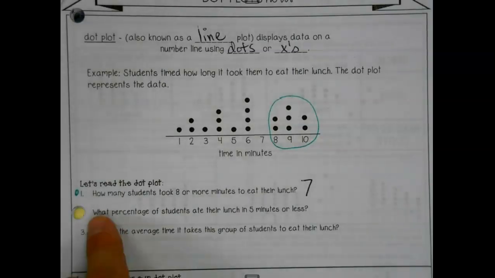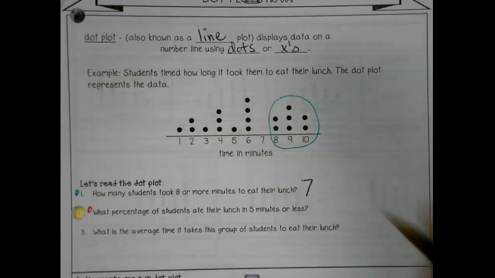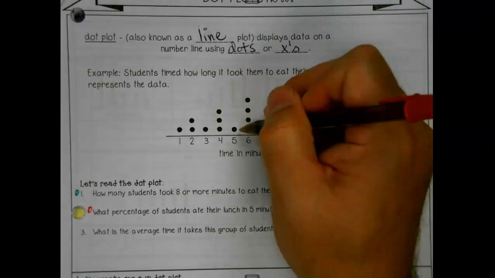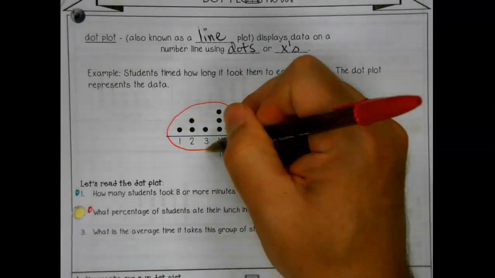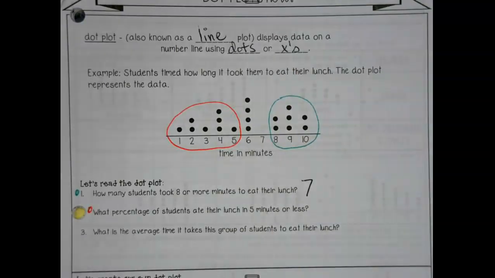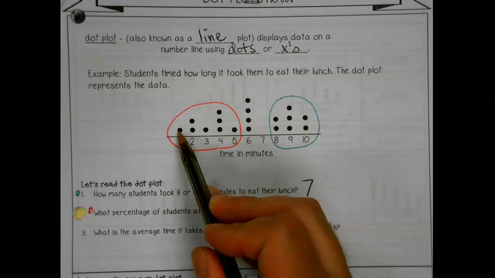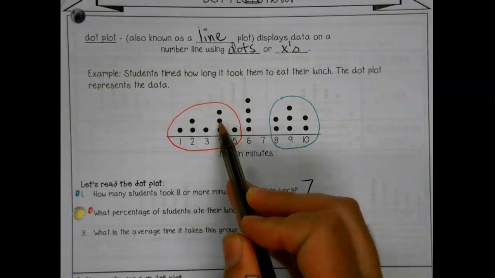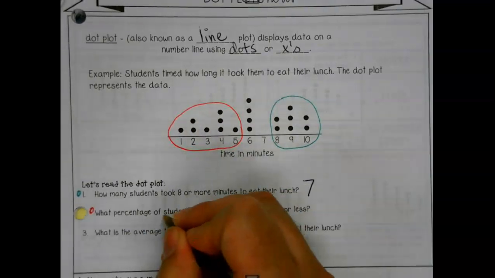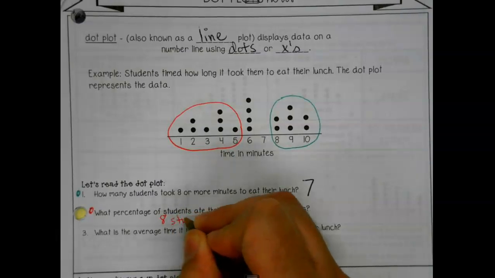Oh, hey, speaking of, what percentage of students ate their lunch in 5 minutes or less? Now here we need a little more info, because we don't just want the number strictly, we're looking for a percentage. So 5 minutes or less, there's my people that are 5 minutes or less. So we got 2 steps to this. 1, 2, 3, 4, 5, 6, 7. Okay. So 8 students did, but that's not the question.